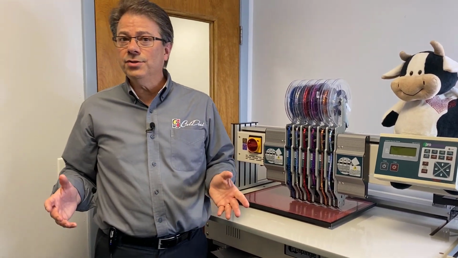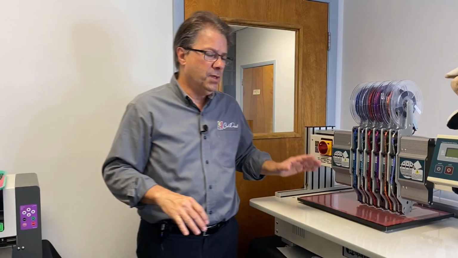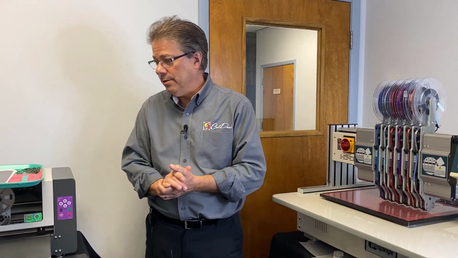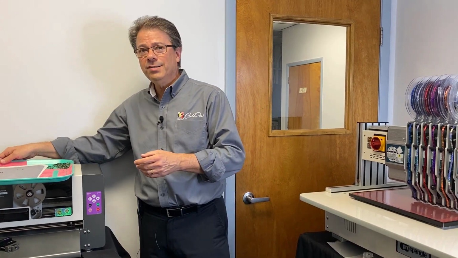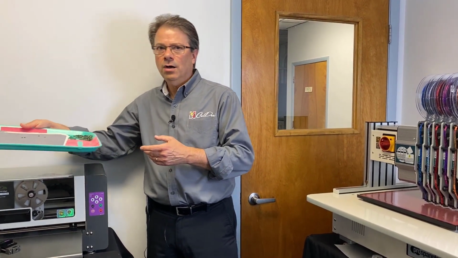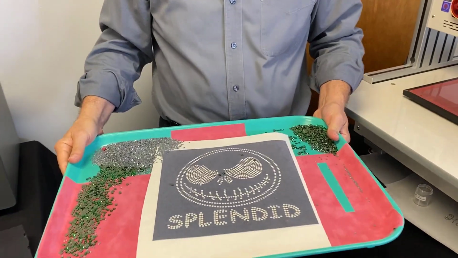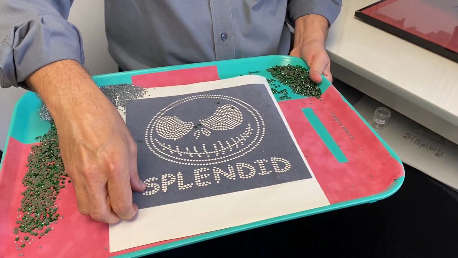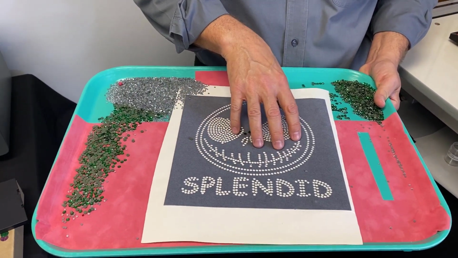Okay, now rhinestones are going to be completely different. This runs about $5,000 or $6,000. The Pro Spangle is up around $20,000. But if you are willing to do a little manual work on rhinestones, you can use our brush and bake system, which uses a Graphtec cutter and this special flock material, and it cuts out circles in it to make a template.